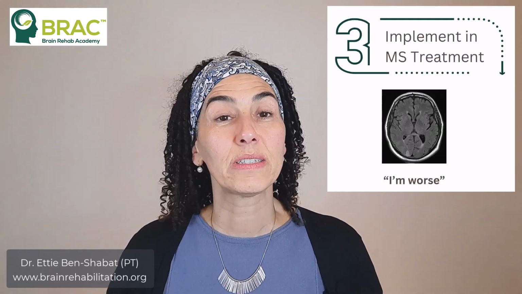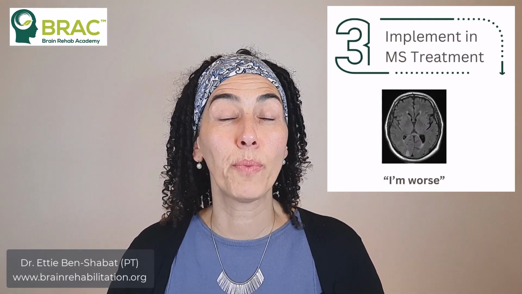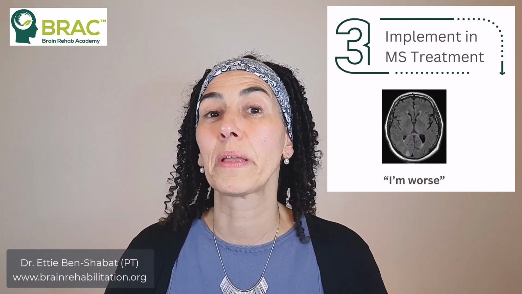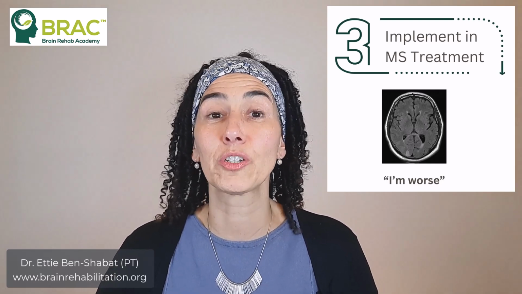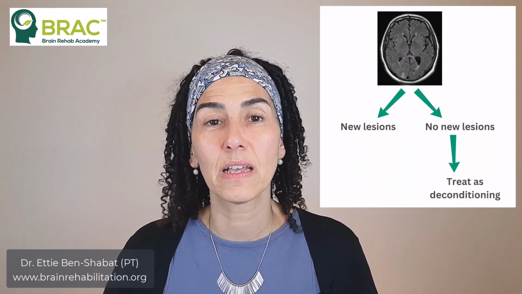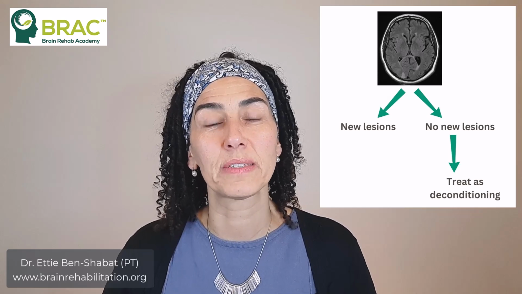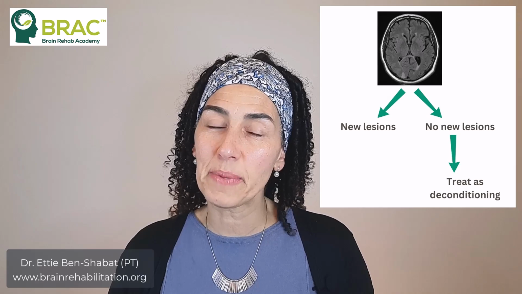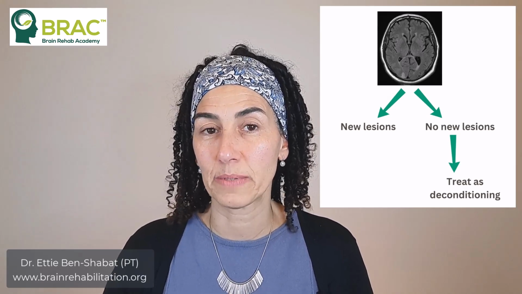From a therapist point of view, when someone comes to my clinic and they report getting worse, they might not be able to walk as well, or they might not be able to use their hands as well. What I need to sort out is what are the new lesions and what are the old lesions. If I can only see old lesions in the scans, I know that these symptoms are because this person is getting deconditioned, and I know that I can be a little bit more aggressive with my treatment.